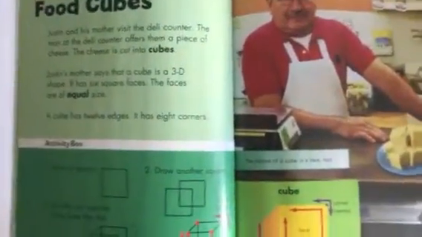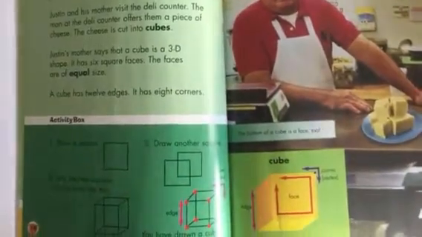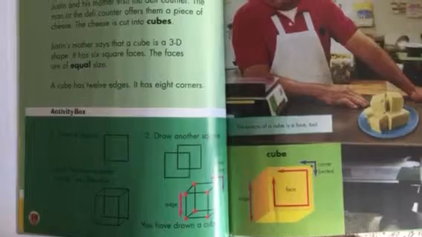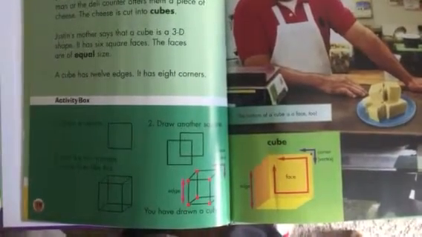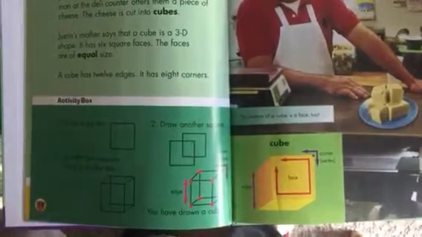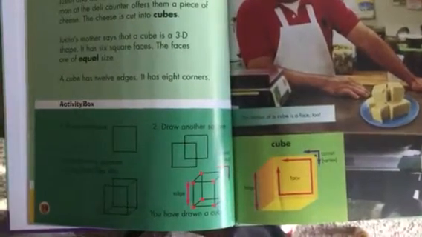Food cubes. Justin and his mother visit the deli counter. The man at the deli counter offers them a piece of cheese. The cheese is cut into cubes. Justin's mother says that a cube is a 3D shape. It has 6 faces. The faces are of equal size. A cube has 12 edges. It has 8 corners.